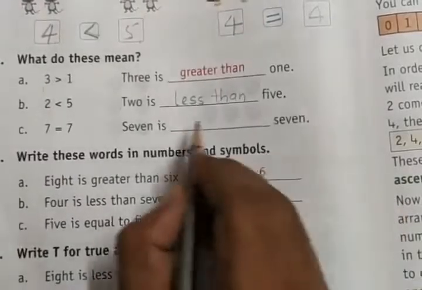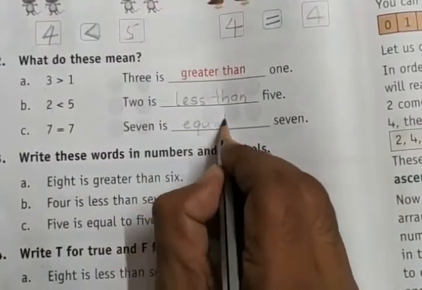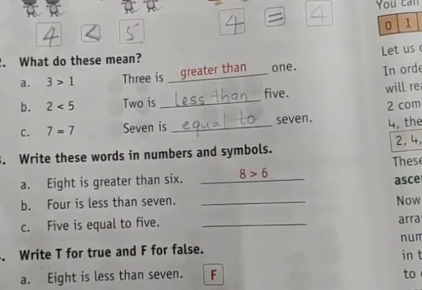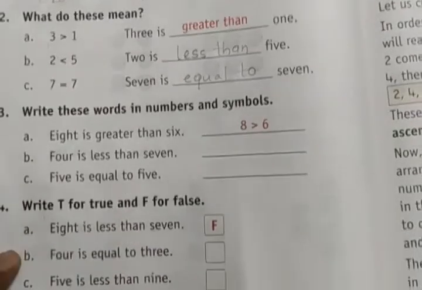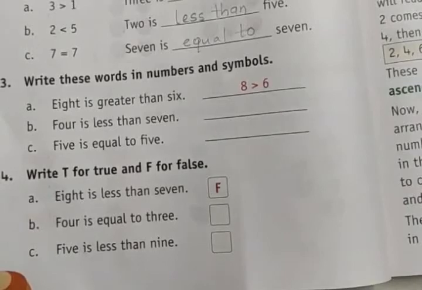Now 7 is equal to 7. Right? Followed. Right.